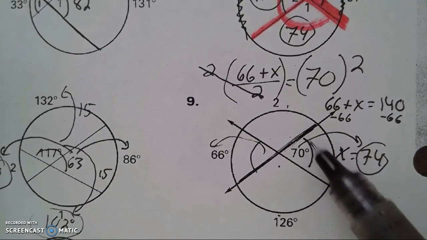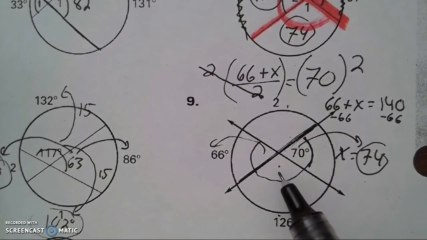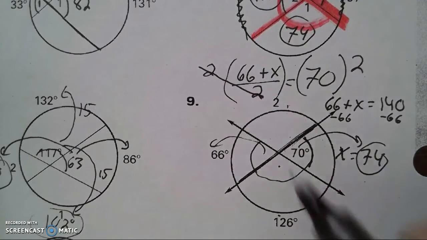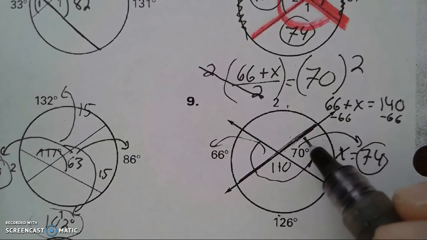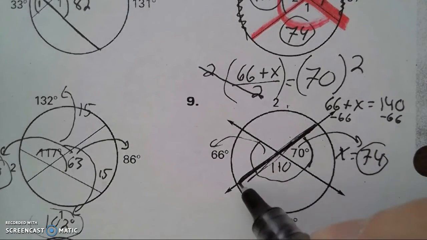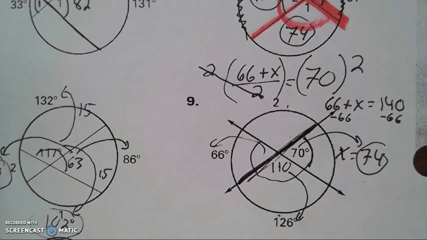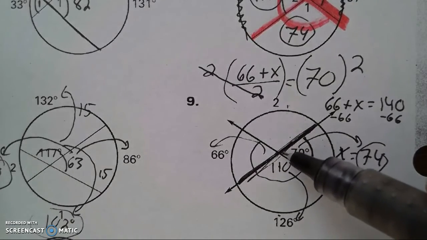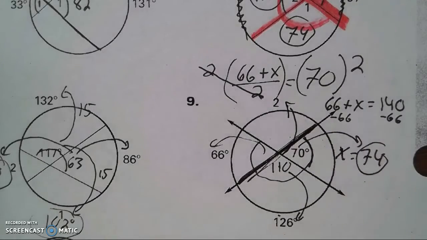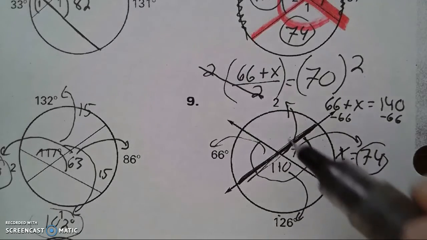What's this missing angle down here? 110. Together, this is a straight line. All right. How far is 110 from 126? 16. So go 16 the other direction, and where are you at? 94.